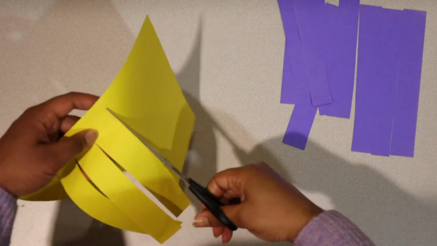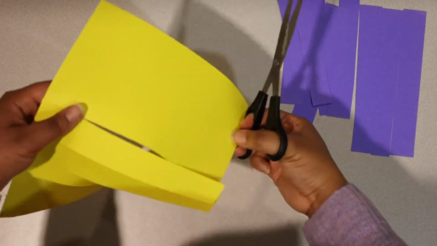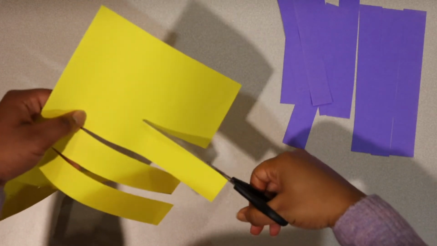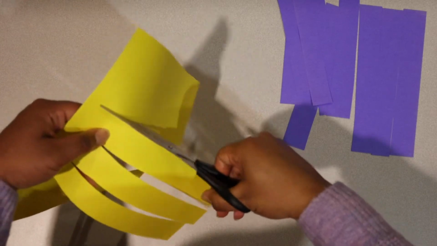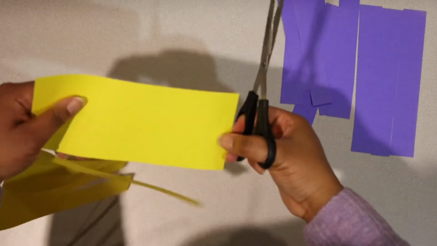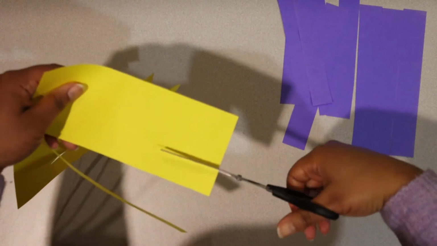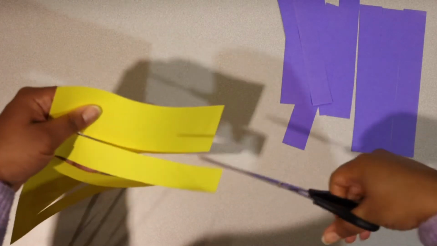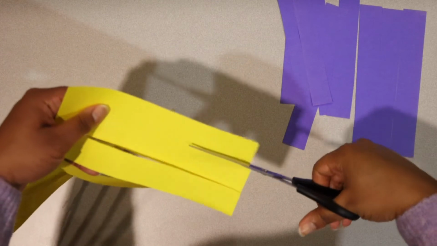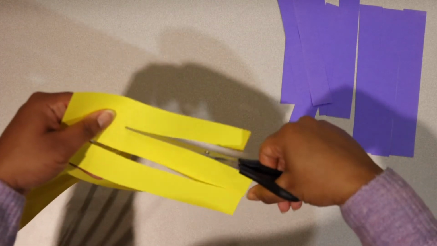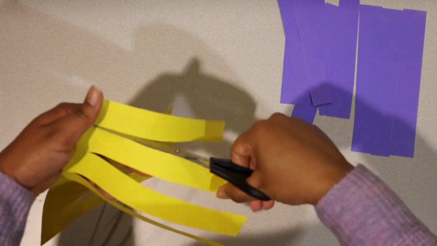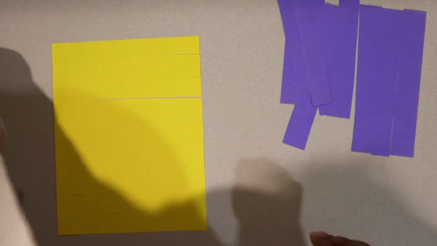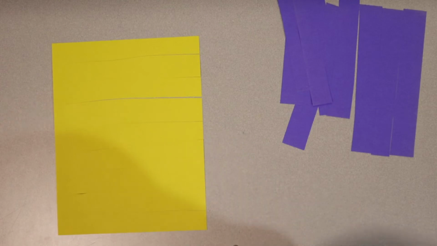And remember to stop a little before the end of the paper so that they all stay connected. Now you're done with your scissors, so you can put them away.